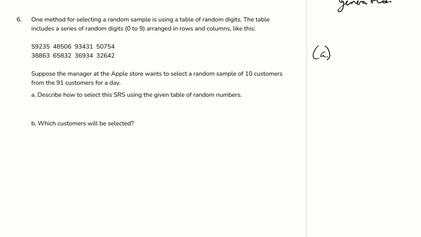So first off, because we're selecting 10 customers, and there's 91 customers in total, right? So 91 is our customers that we want to select from. So we're going to label each customer from 1 to 91.